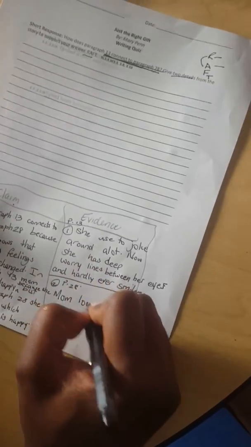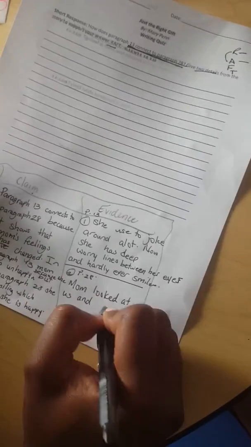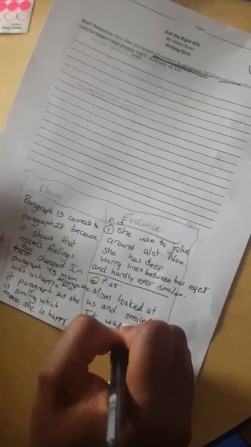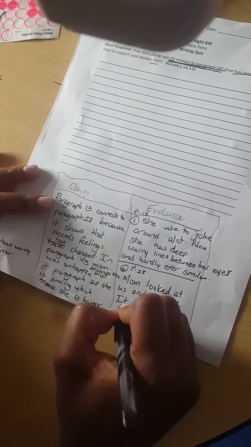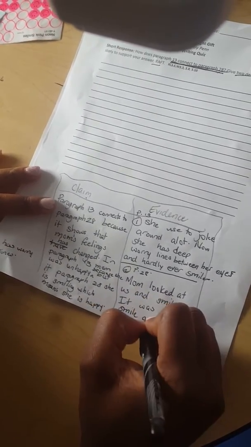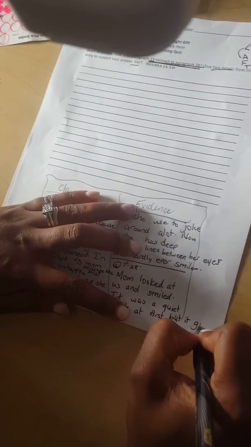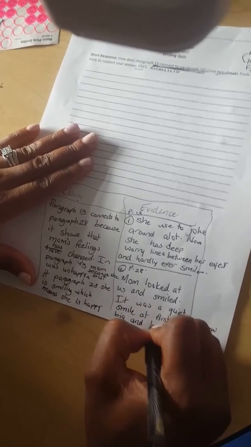Mom looked at us and smiled. It was a quiet smile at first, but it grew big and bright.